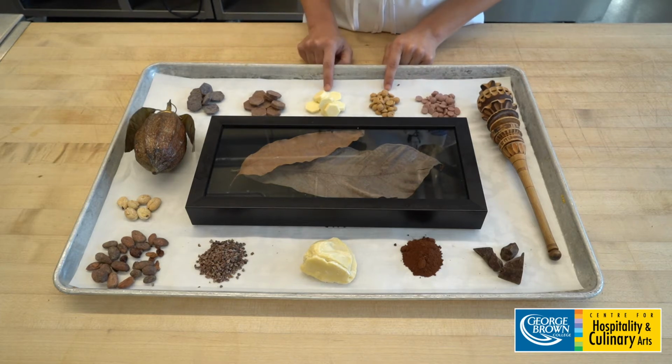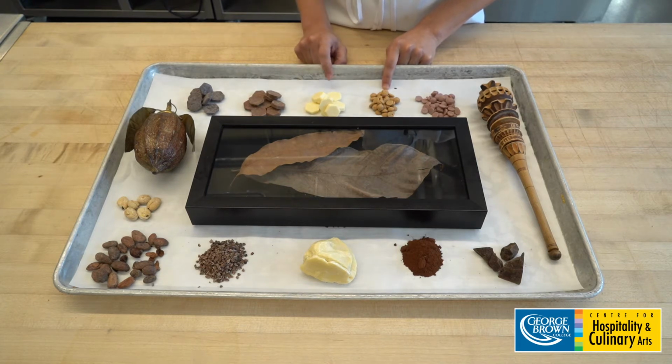Another form of chocolate we have is white chocolate. I have 2 different forms of white chocolate. Of course, white chocolate itself, and then toasted white chocolate, which is caramelized white chocolate. You can Google how to make this. It's really, really simple by using simple white chocolate.